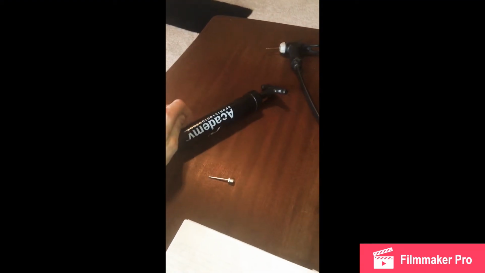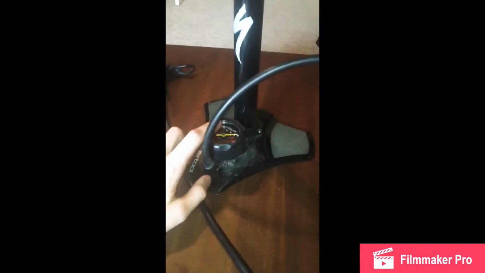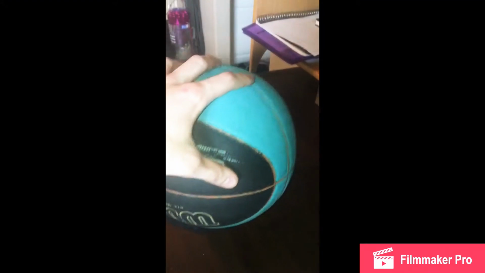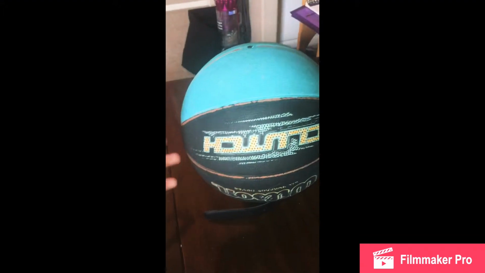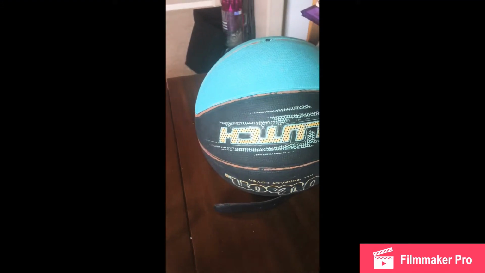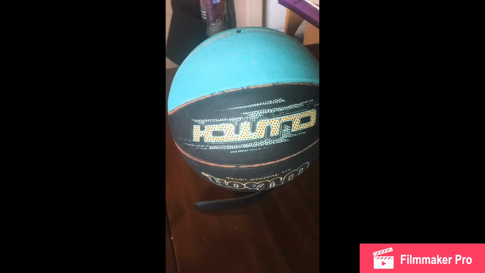Needed materials include a pump. You can use a regular Academy one like this with a needle, or a bicycle pump with a needle. This one comes with a gauge so you can see the psi that you are working with. You want an athletic ball. It doesn't matter what type it is. It could be a basketball, a football, as long as you can record the pressure out of it.